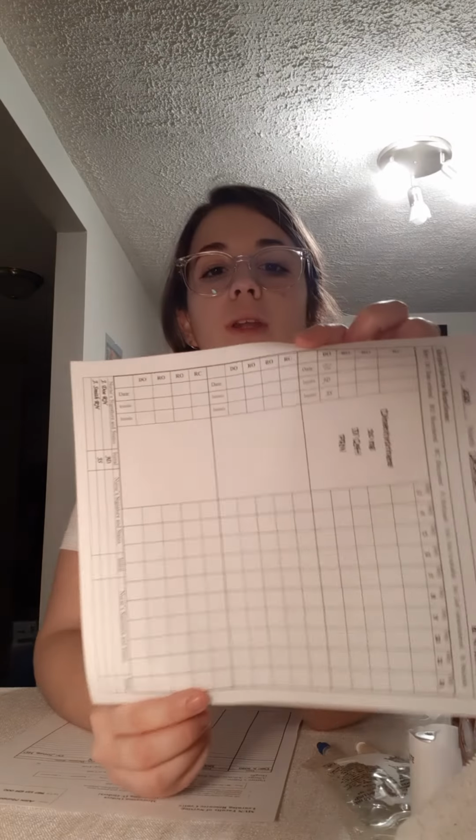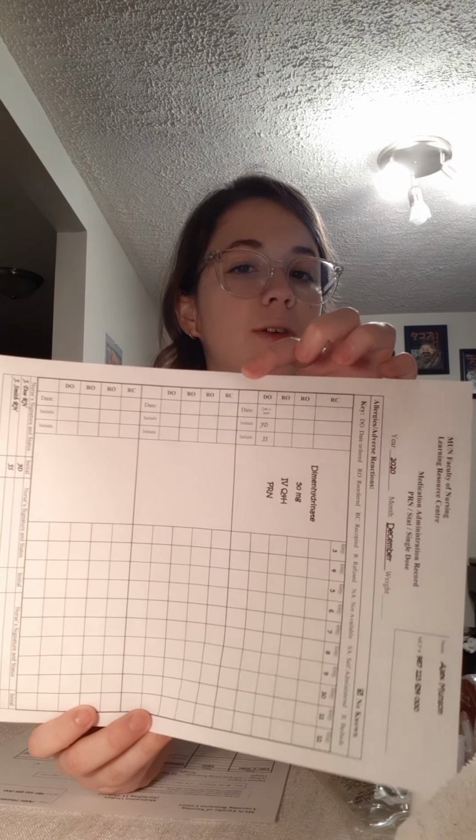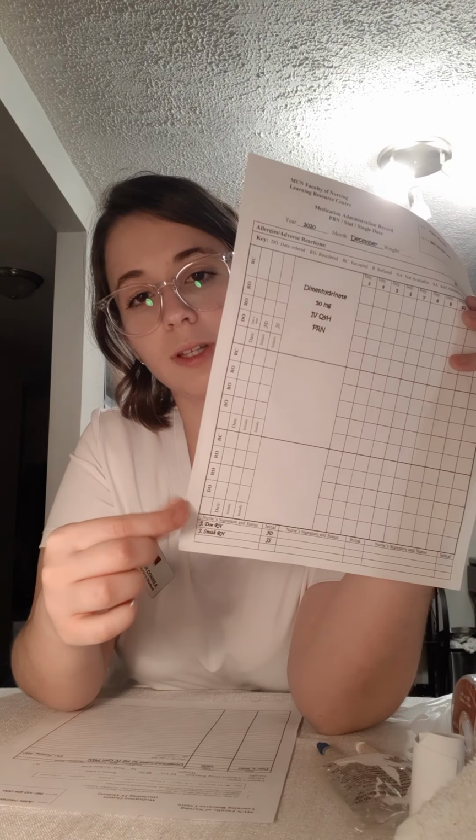I'm looking at my medication, dimenhydrinate, 50 milligrams IV, Q4 hours, PRN, and I'm looking at the initials of the nurse that transcribed it and the second nurse that witnessed or reviewed it, and both their signatures back there. After I administer my medication, I'm going to sign it in my MAR.